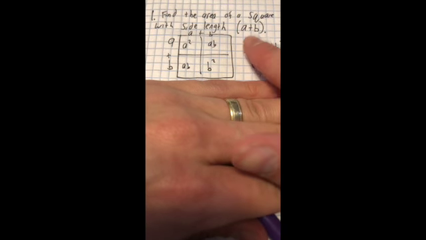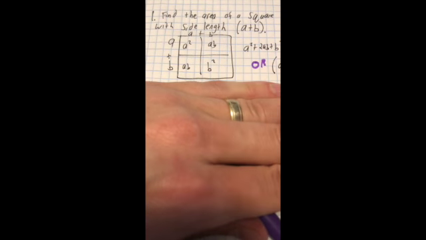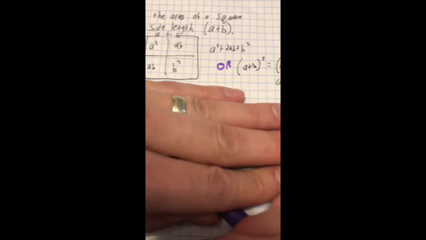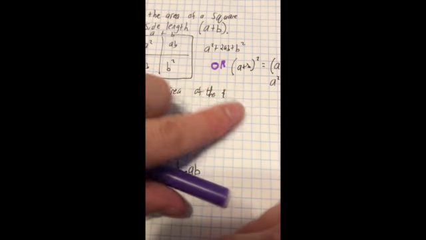Okay, so first item on the list, finding the area of the square with side length a plus b. I just literally drew the square with side length a plus b and treated it like an area diagram like we used before, where I had a squared, ab, and b squared. And then I also just multiplied it out like we have been taught.